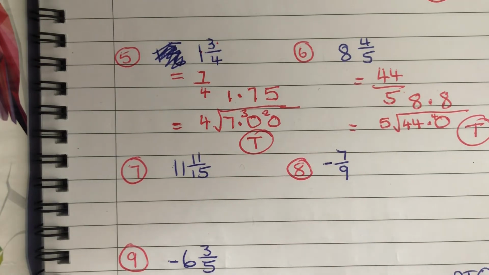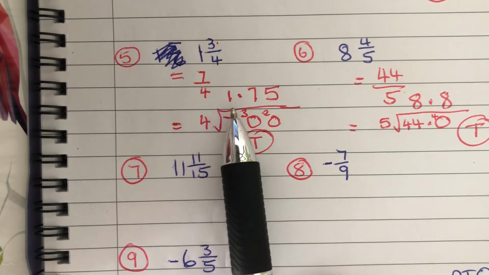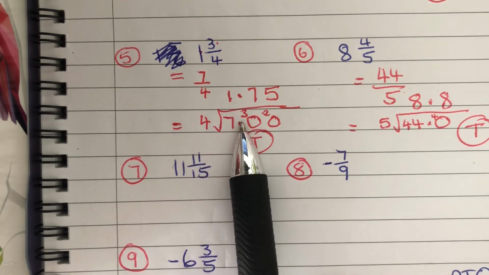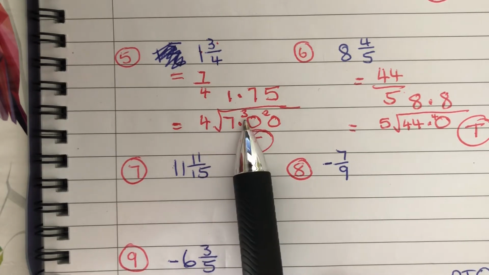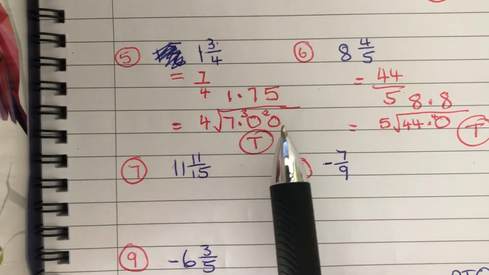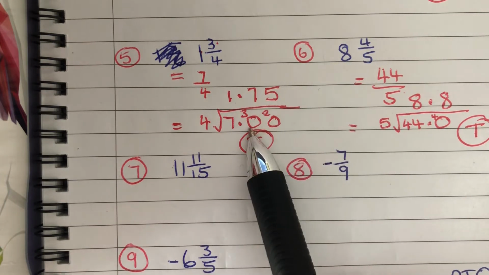All right, I'm just going to explain number 5 and 6. So I changed it to top heavy. Then I've done denominator out the front. 4 into 7 goes once. Put down your decimal place. 1 times 4 is 4. To get to 7, there must be 3 left over. 7 4s are 28. So there's 2 left over.